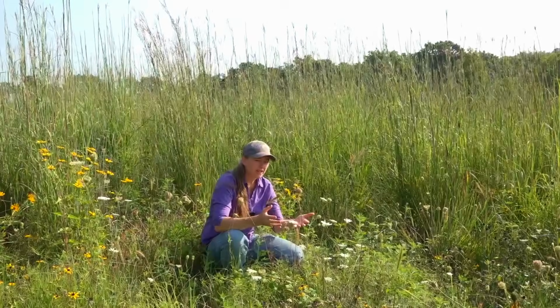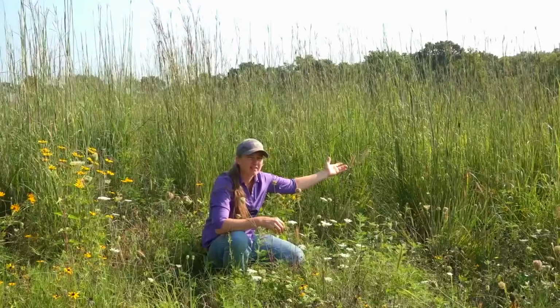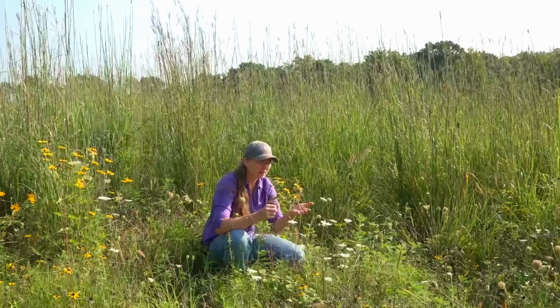What if we could turn this weedy field here, this weedy part of the field, into something beautiful, like this diverse native stand over here? What if we could do that? And what if the problem here is not really the weed?